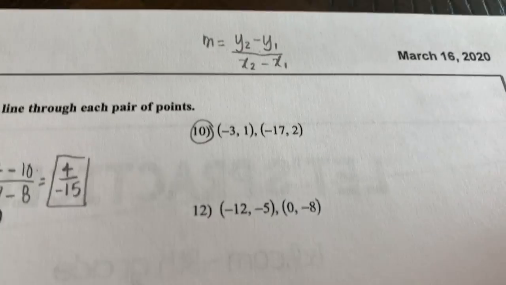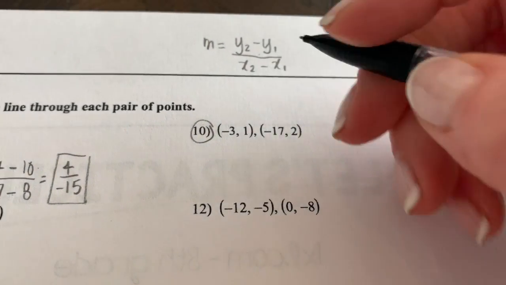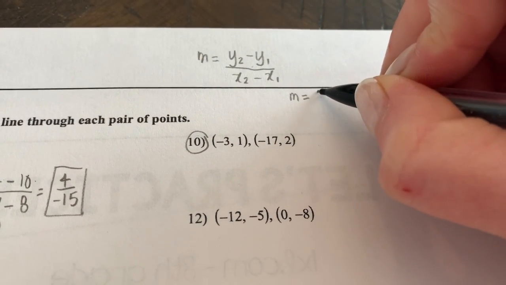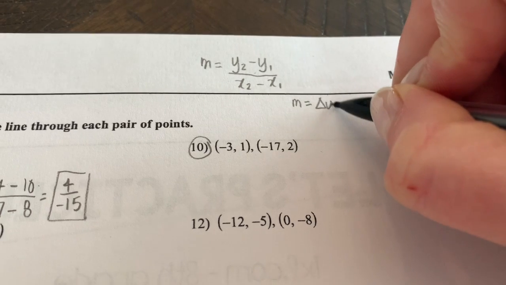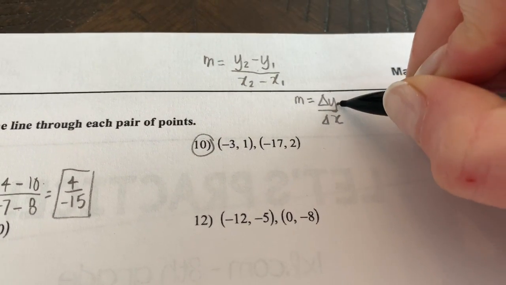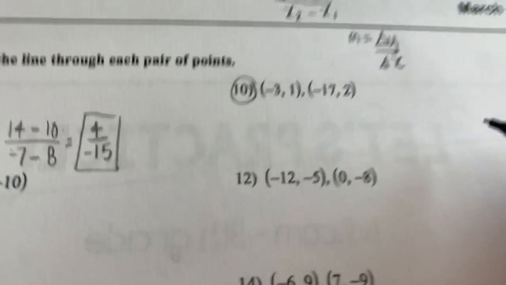Okay, so we're going to do number 10 now. We're going to use the same formula, y2 minus y1 over x2 minus x1, or the change in y over the change in x. I'm just going to show you this. It's mostly used in algebra, but there's a little symbol called delta. This is delta y over delta x, and that means the change in y over the change in x, and you get the change by just subtracting.